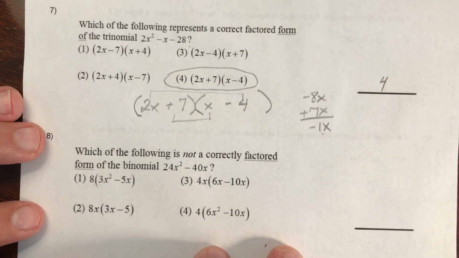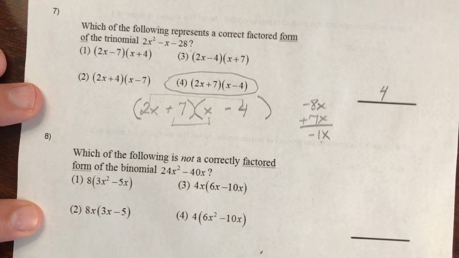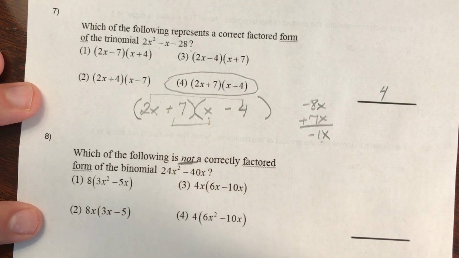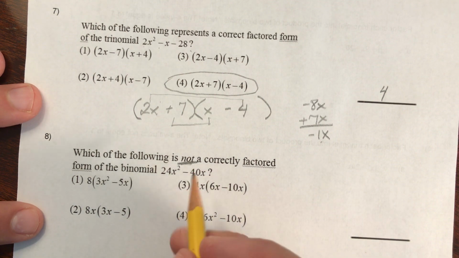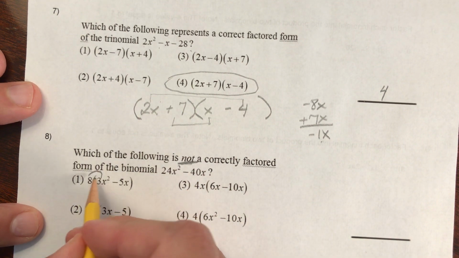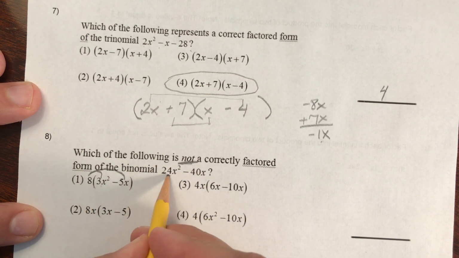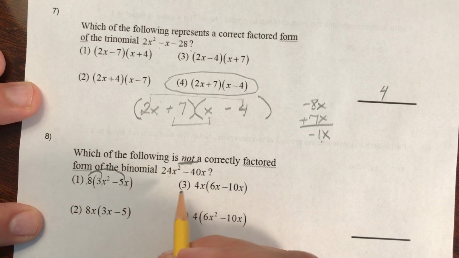And the final question of the day. Which of the following is not correctly factored? Watch out, it says not. Okay. Now, if it's factored correctly, you should be able to do the distributive property and get this. 24x squared, yes, this is looking good.